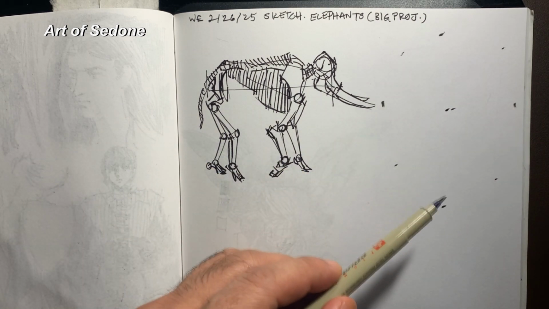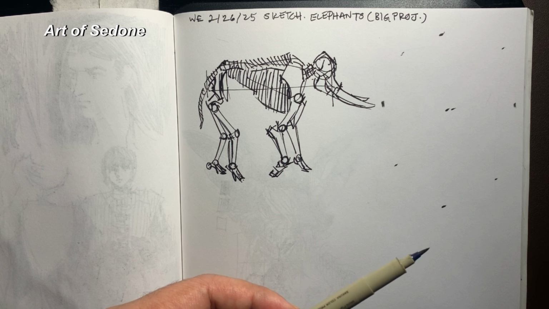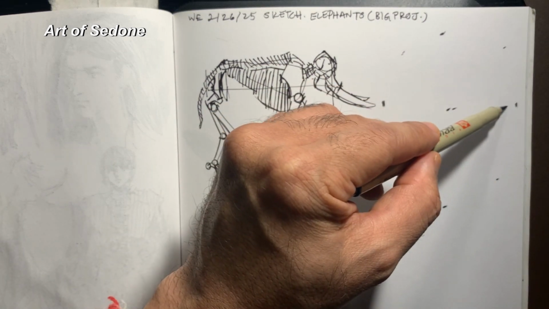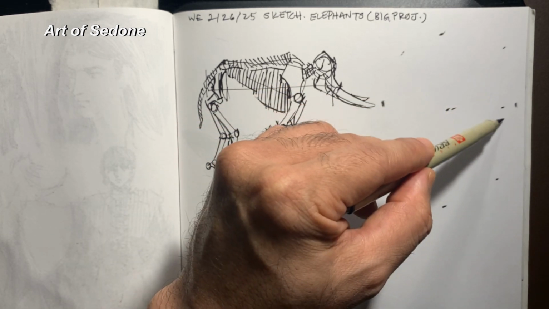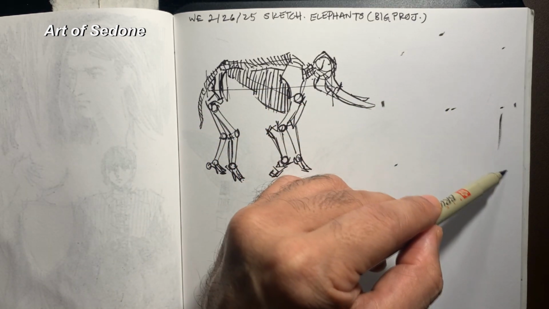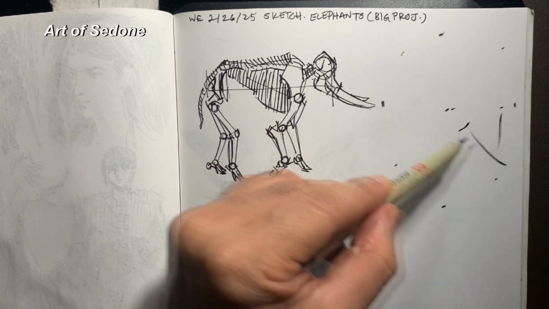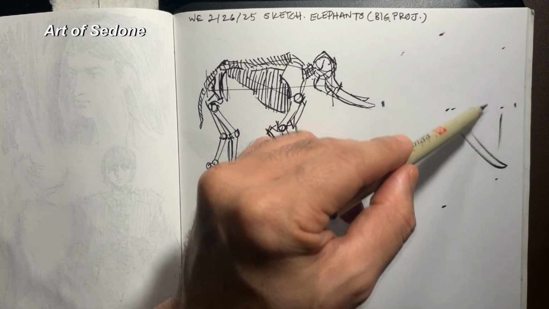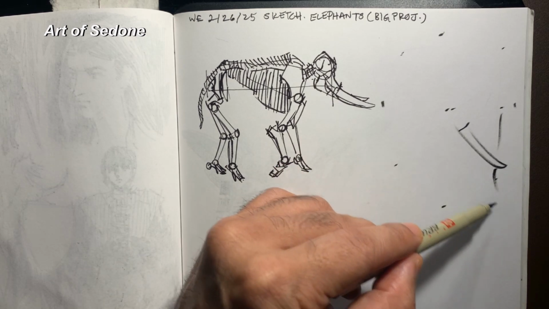If I were to eyeball it, it looks like the center is actually the trunk area, so it's right here, and then I'm going to put the tusk. Again, I'm just wanting to play around with the brush pen.